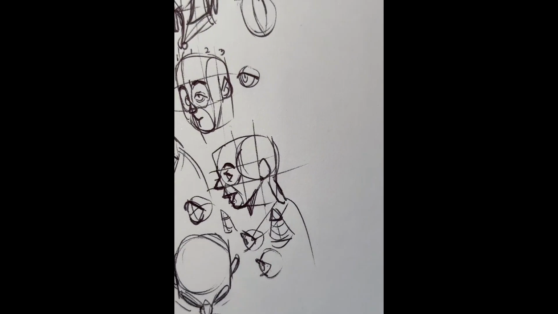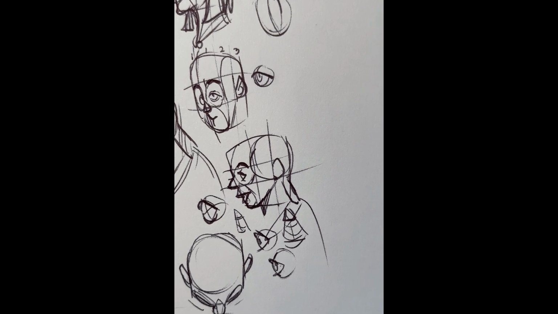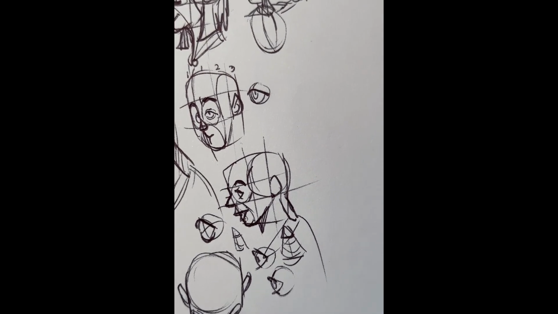I want to do semi-realistic noses. Could you do one I could reference from the front? Well, how about I teach you how to build it so that you don't have to copy me?